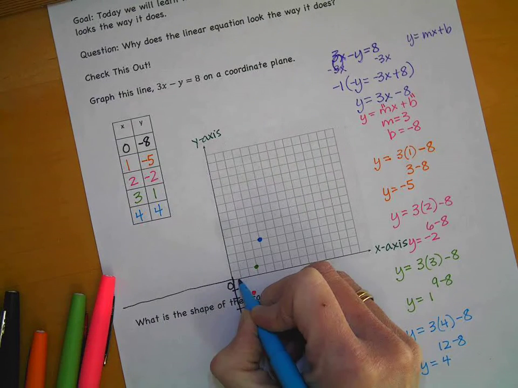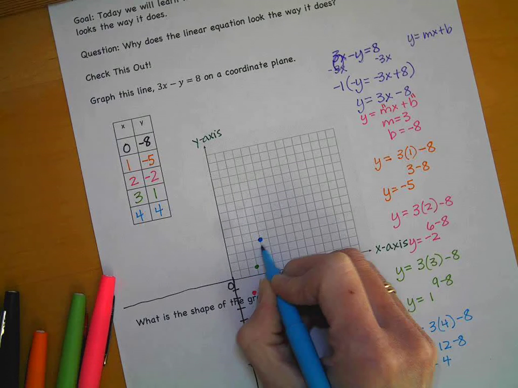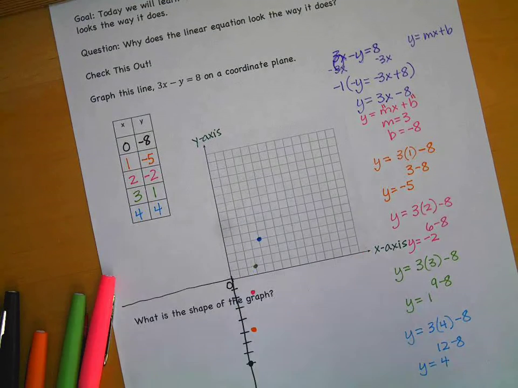So this has to be a 4, so now let's try it. To the right 4, 1, 2, 3, 4, up 4, 1, 2, 3, 4. Ta-da! It worked! It absolutely worked!